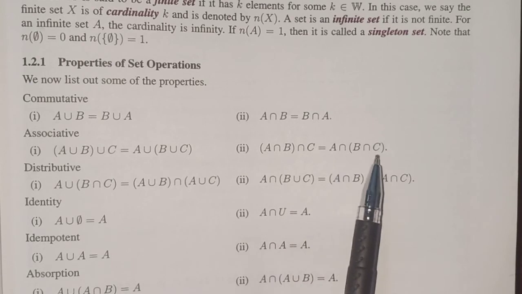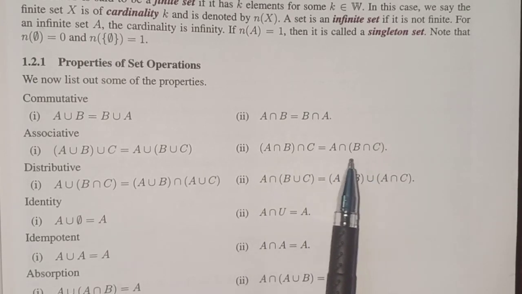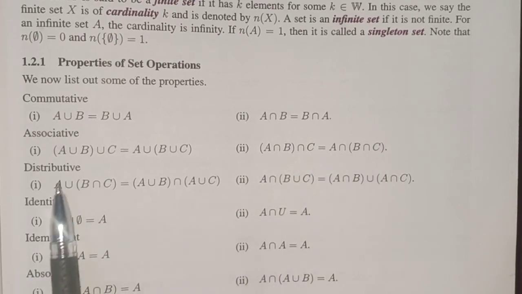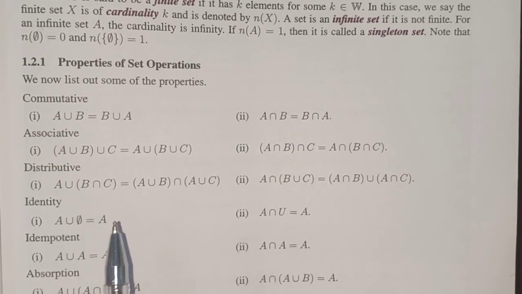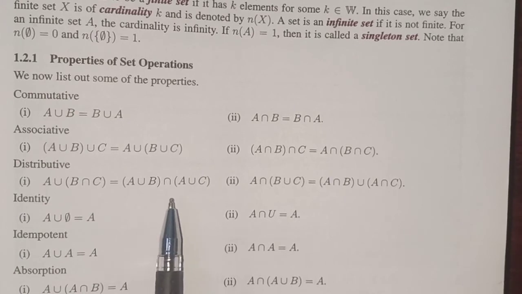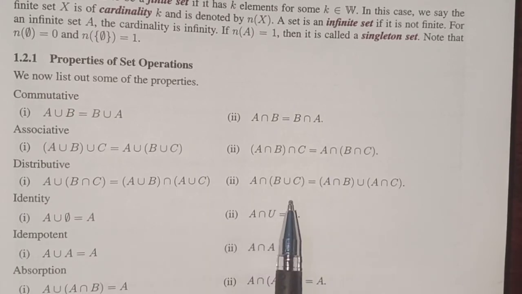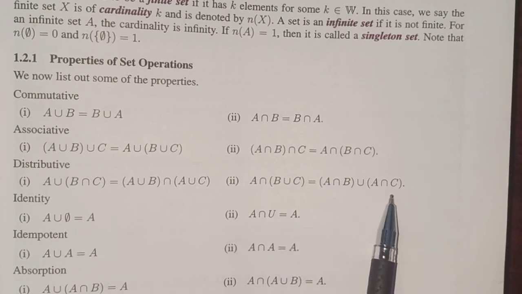Look at the left hand side and right hand side. We have 3 sets in order only, A, B, C. But look at the brackets. Here brackets for B and C. Here brackets for A and B. That is the associative property. Now distributive property: A union (B intersection C) is equal to (A union B) intersection (A union C). And A intersection (B union C) is equal to (A intersection B) union (A intersection C).